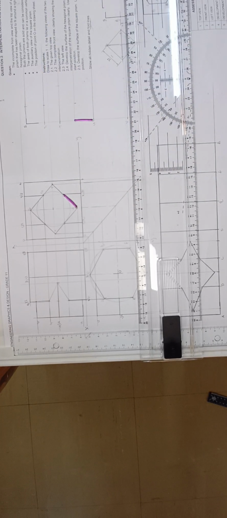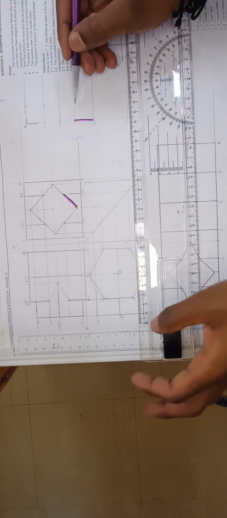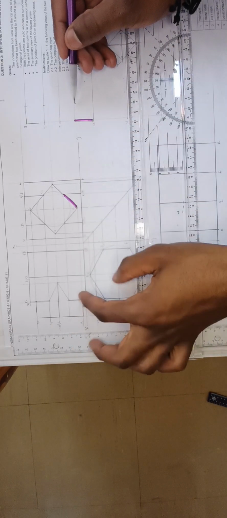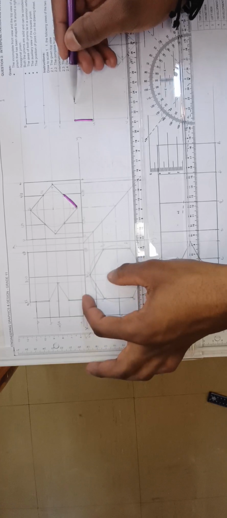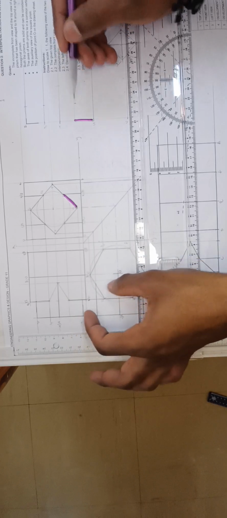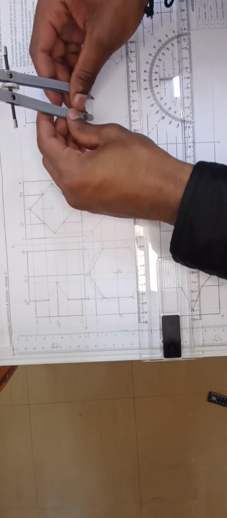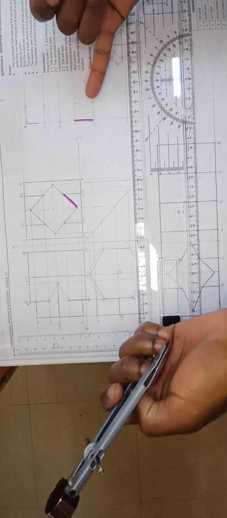Okay, so now moving from here we are going, which is B, that one can go to U. And U is interpenetrating from here also until here, which is the same measurement. That's when we move from here to here.